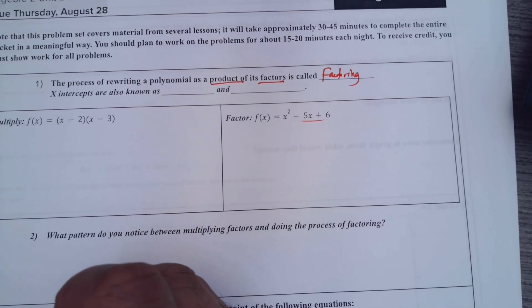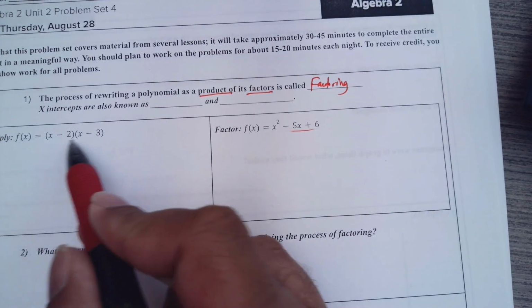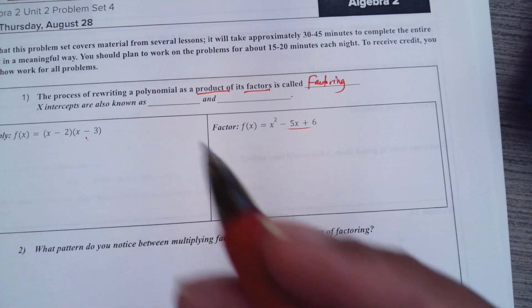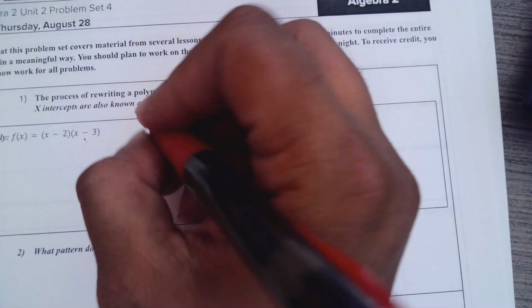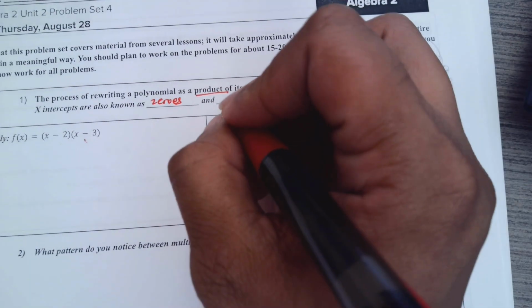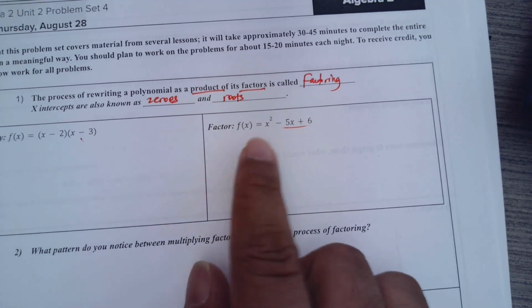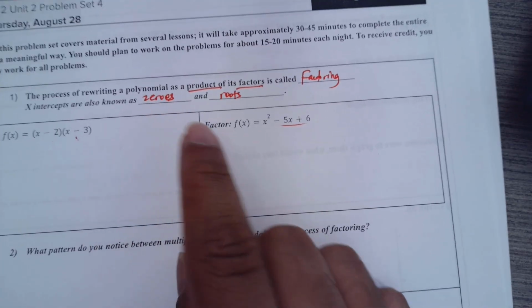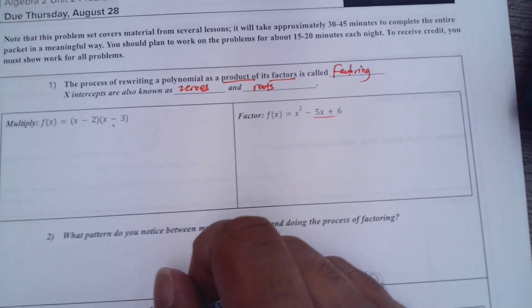That's what it does. Product means multiplication, right? Like this is a product of factors, so your factors are x minus 2 and x minus 3 here. That's what basically it is, okay? X-intercepts are also known as zeros and roots. So if someone asks you, hey, what are the zeros for this? They're simply asking you for the x-intercepts. Or if they even say, what are the roots for this? Again, they're asking you for the x-intercepts.